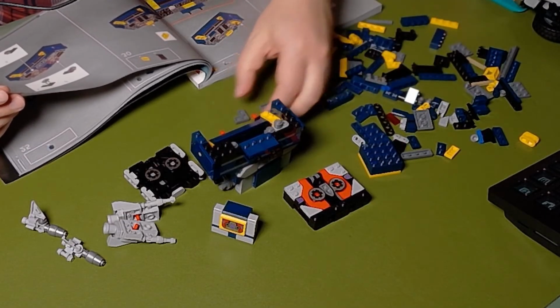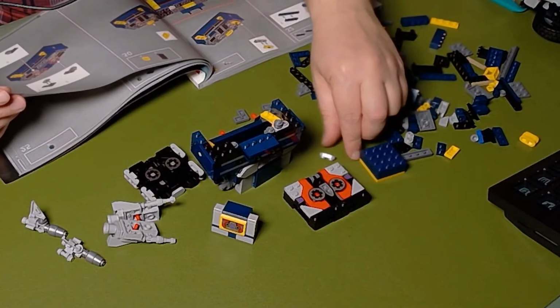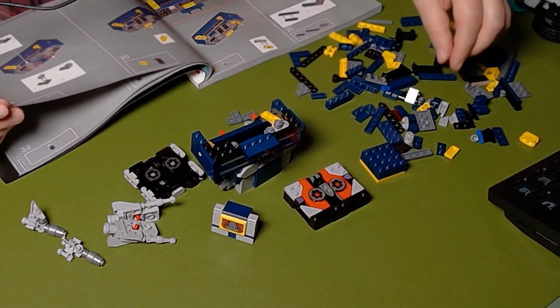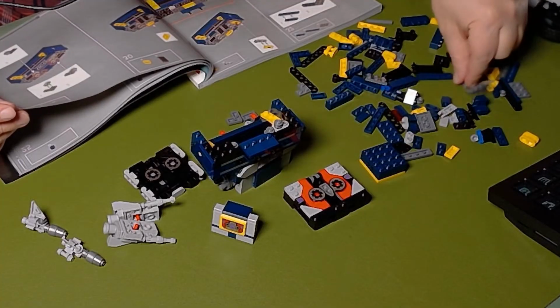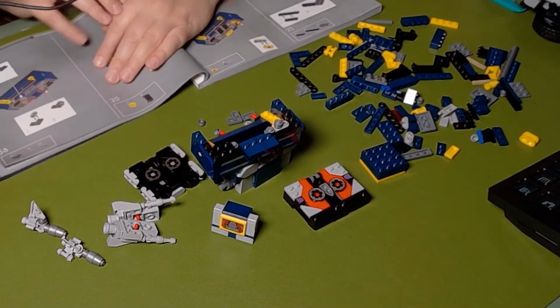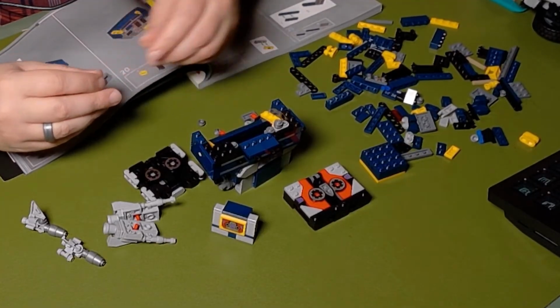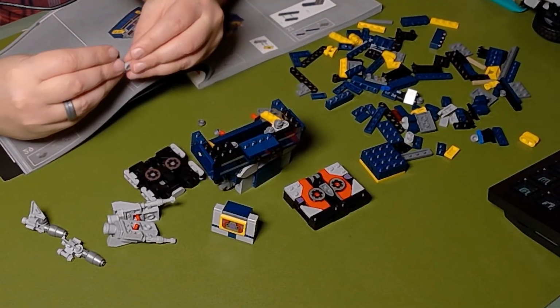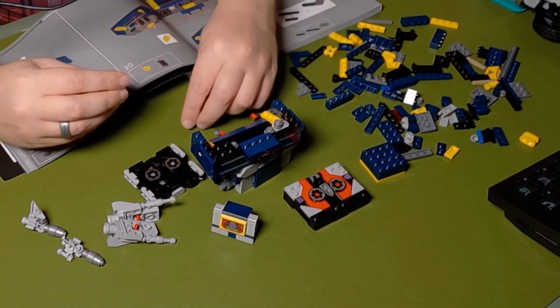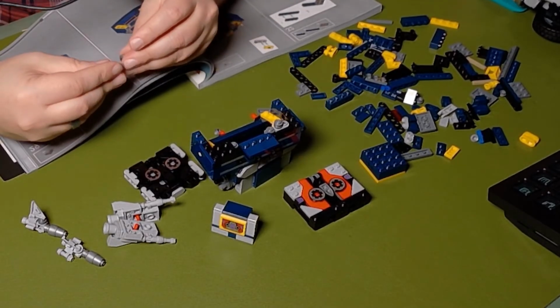Two of these, and two of these, and two of these. And now I gotta pay attention because I have to build them different, because that'll be the third time I've screwed that up.